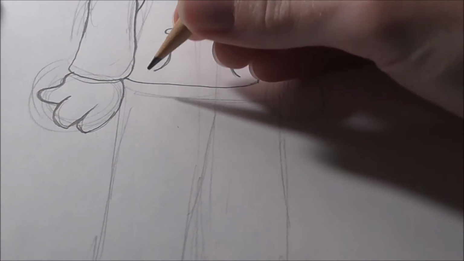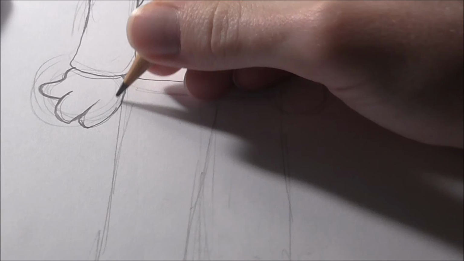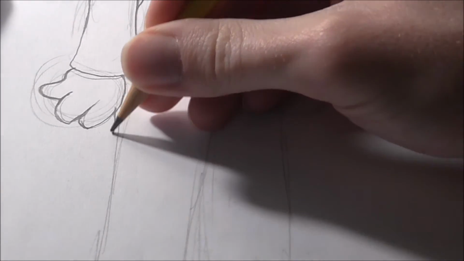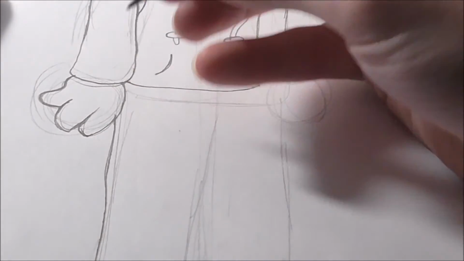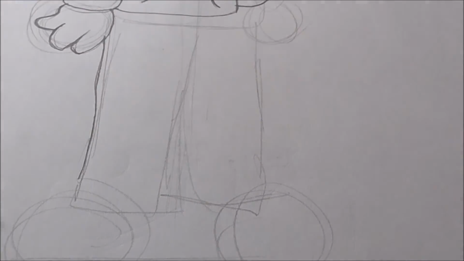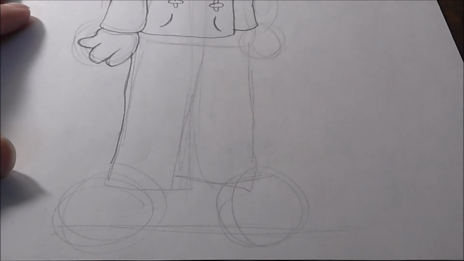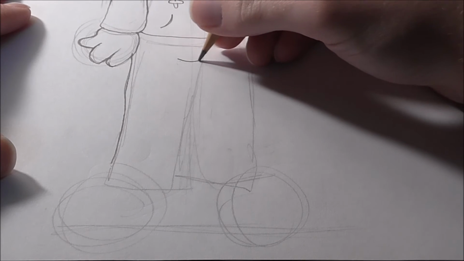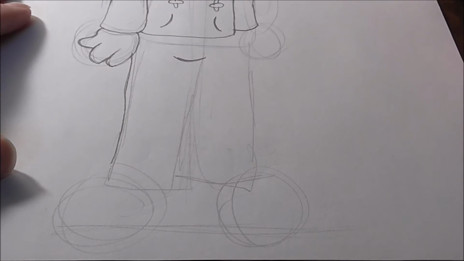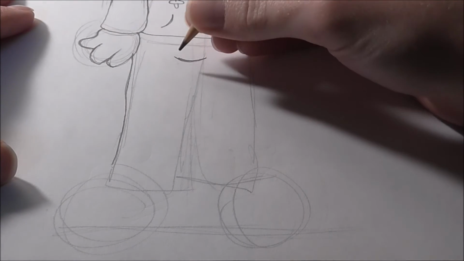And now that we got that done, we could draw in his pants. So we'll start about here, and it's pretty much just a straight line going down. Put a little bit of a curve to it if you want to. Zoom out a little bit. And then here, right in the middle of the pants, we're going to just draw a little U shape like that, a little curve line.